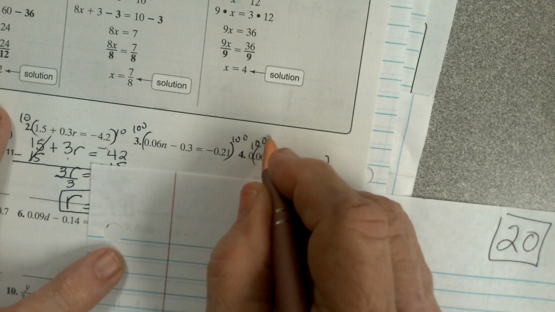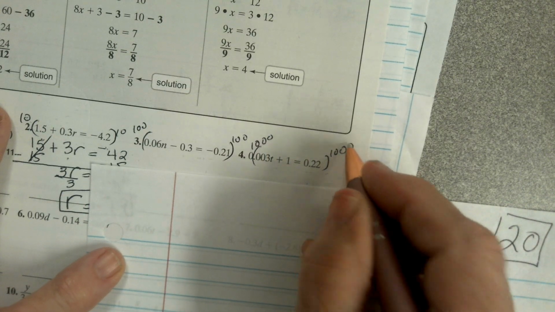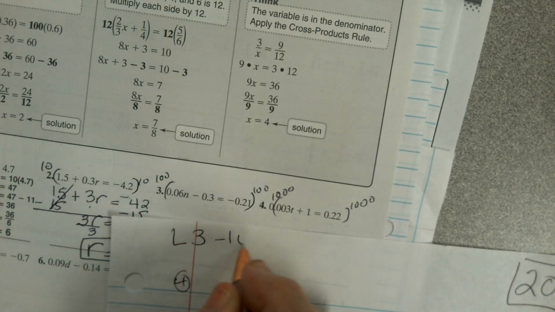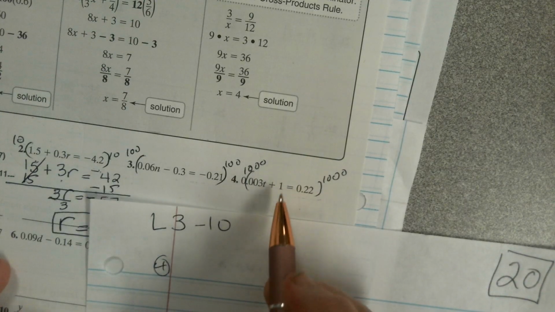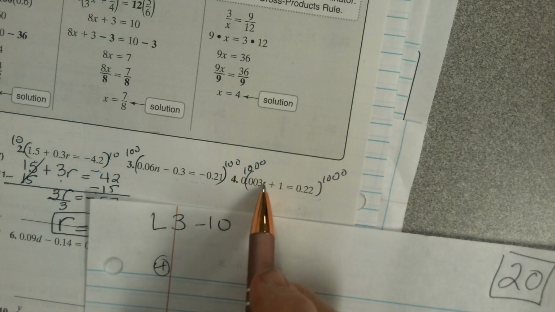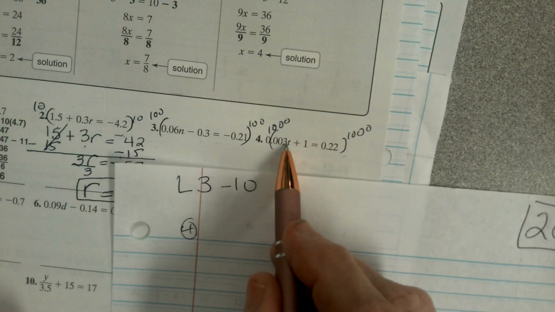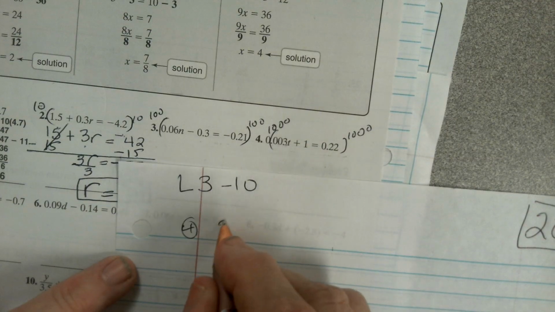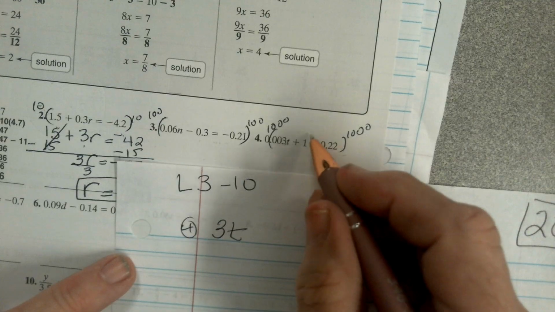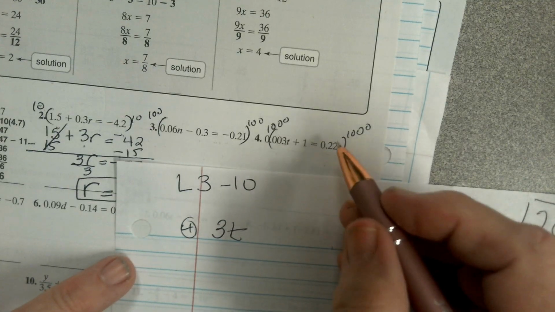This one we'll probably do. Okay, and this one I'm going to put on my paper. My first one, this is lesson 310. So on the first one, when I multiply it by 1,000, how many places over? 3. So it's going to be 1, 2, 3. What's our new number going to be? 3T. Now this one, where's the decimal on that one right now?